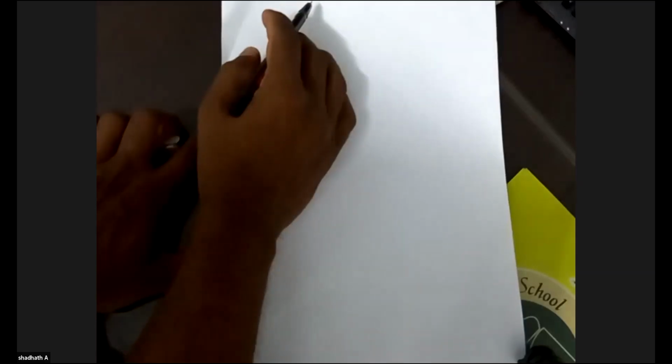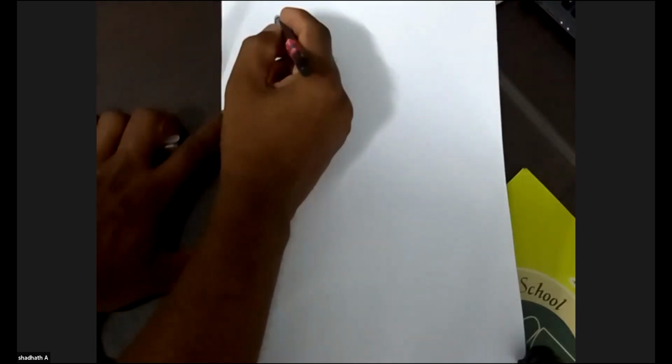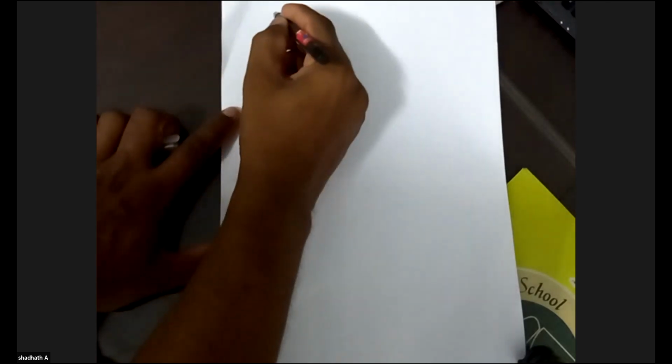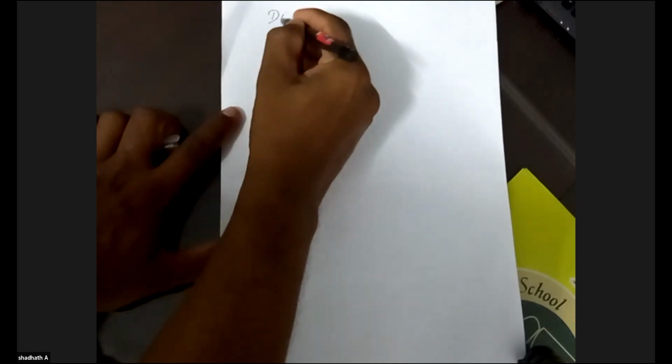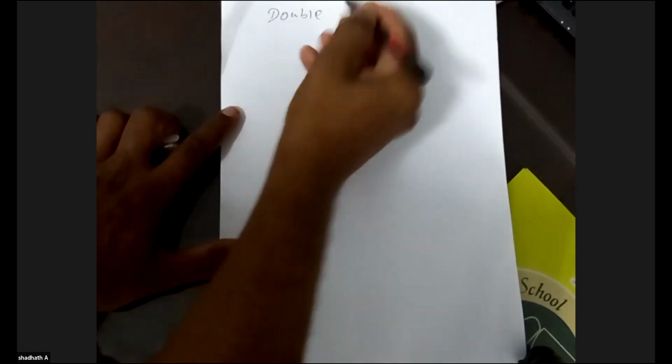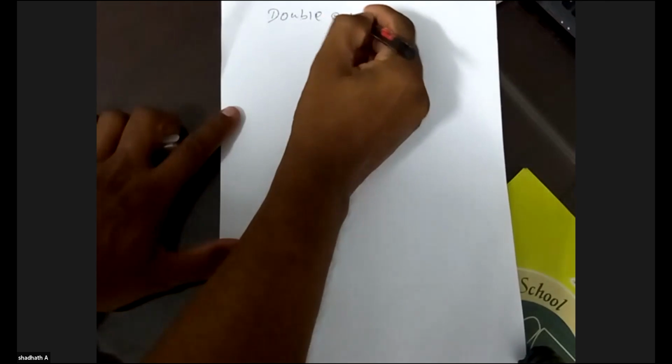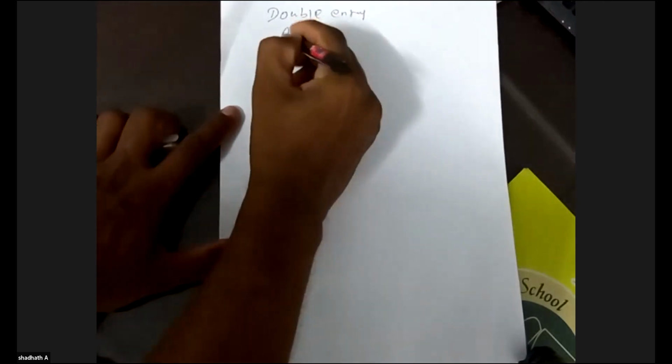So we learned about accrued expense now. Now let's see what is the double entry for accrued expense.